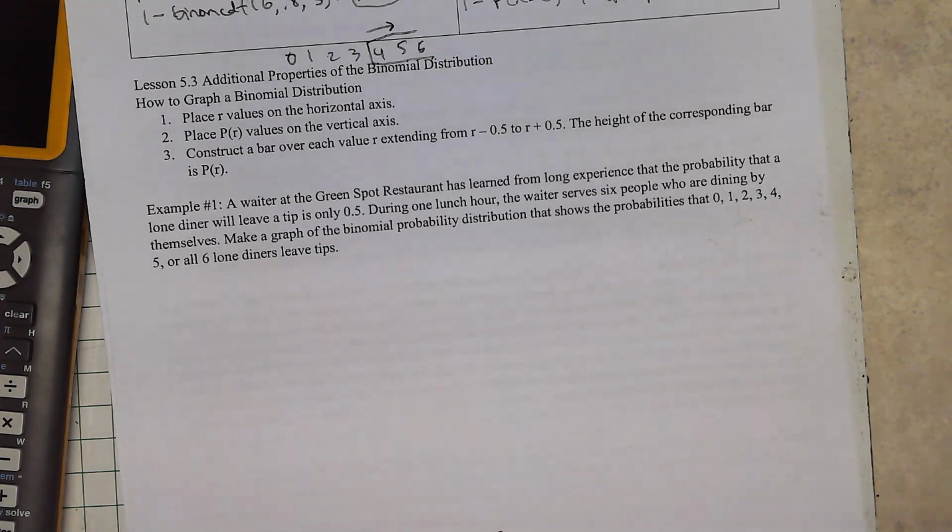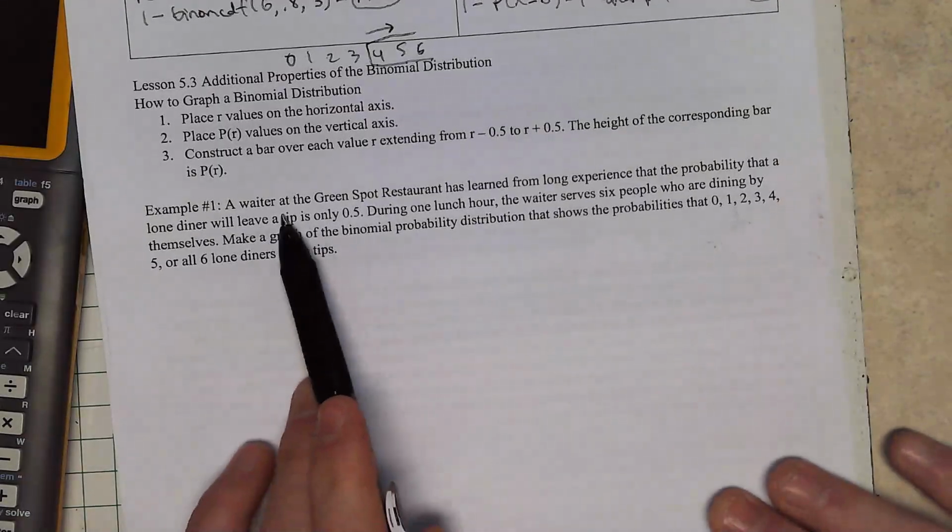How do we construct a graph of a binomial distribution? So let's talk about an example of binomial distribution. We'll unpack it as we go.